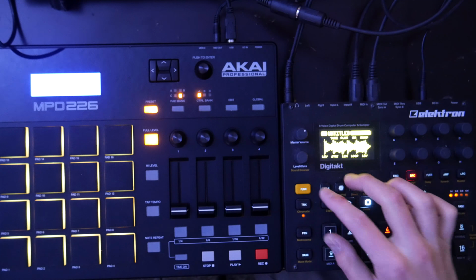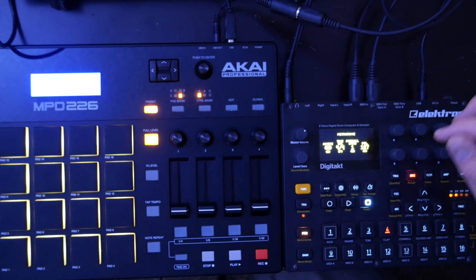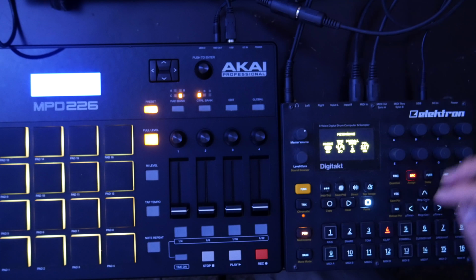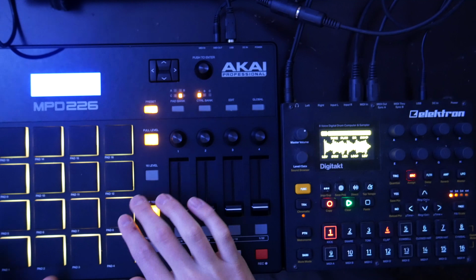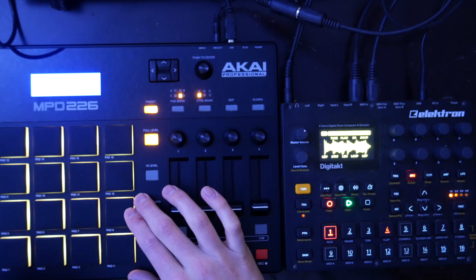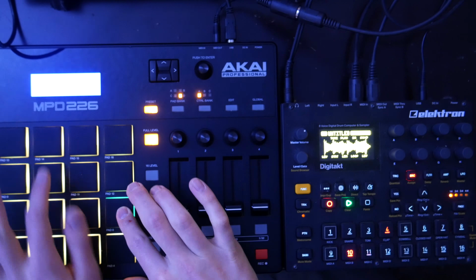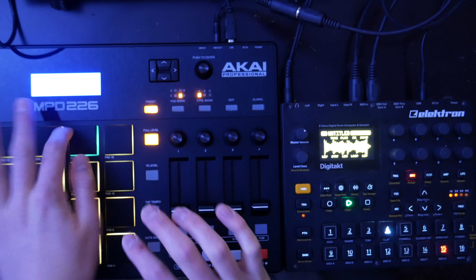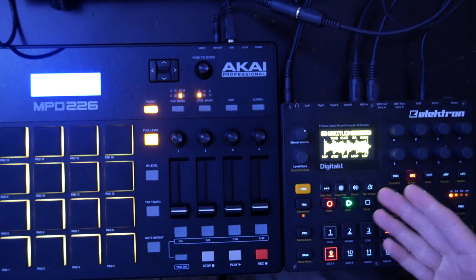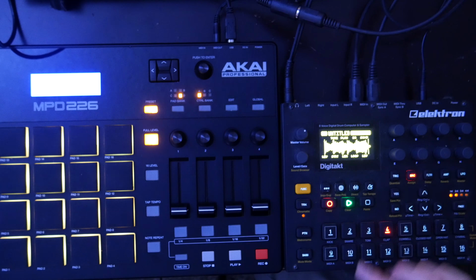So let's record that. I can go to the metronome here, turn it on, have it count me in 1 bar, and then record and play. So that's just recorded in now. And now I can record some drums over that.